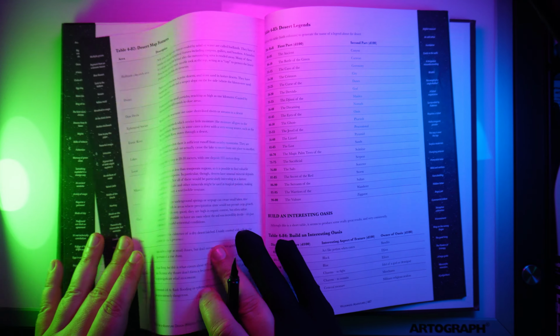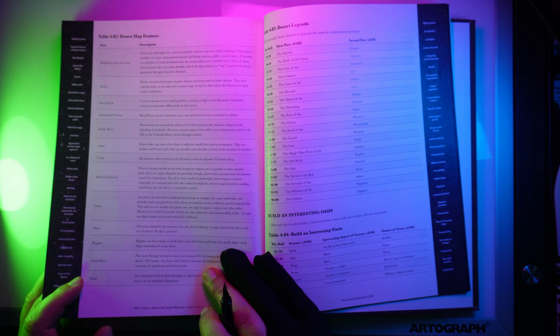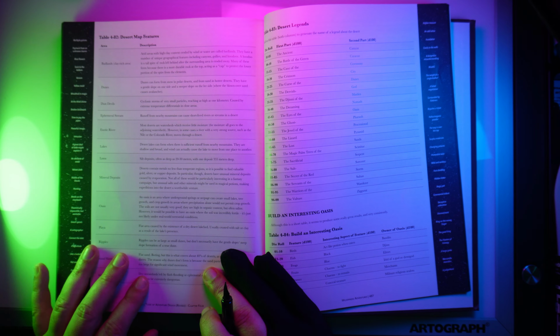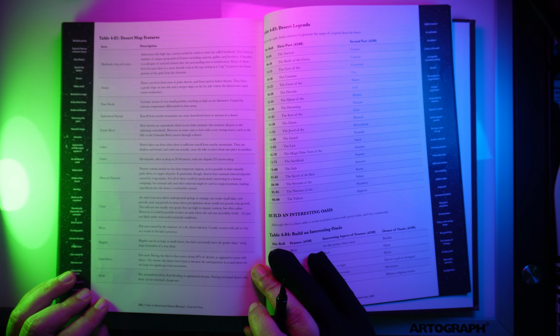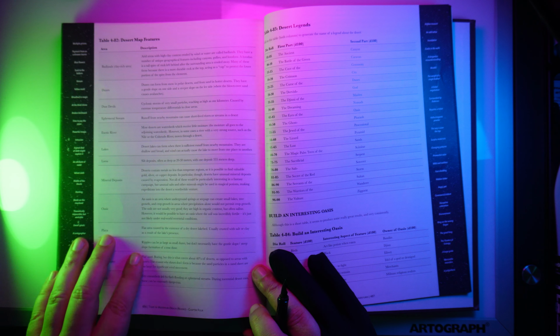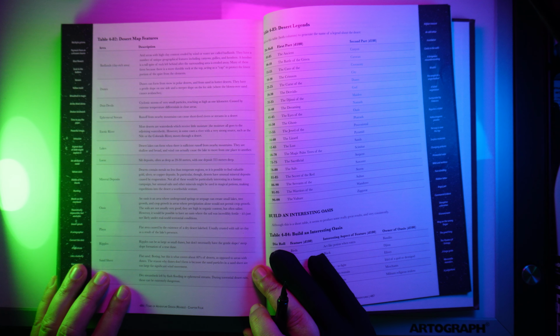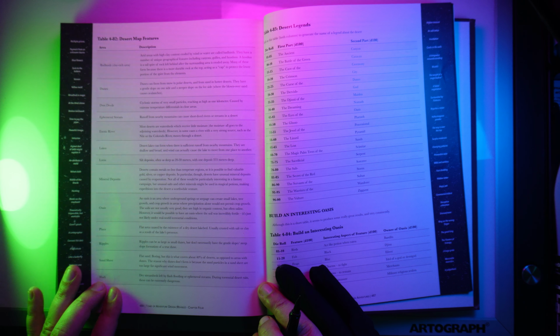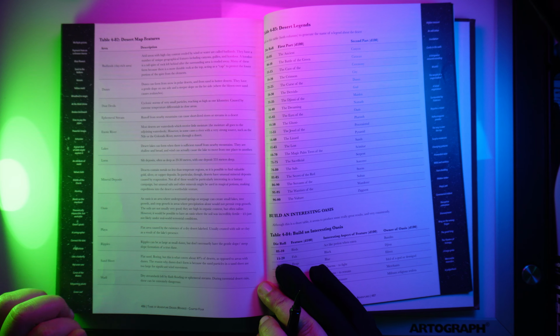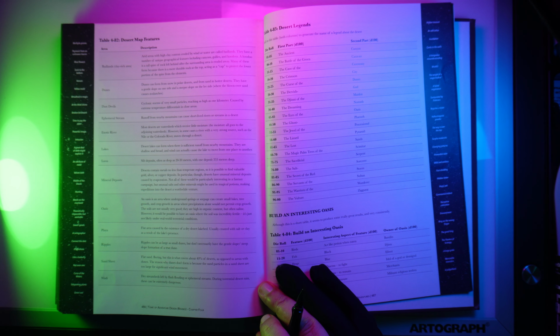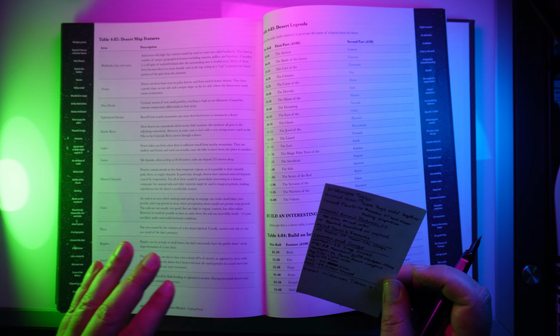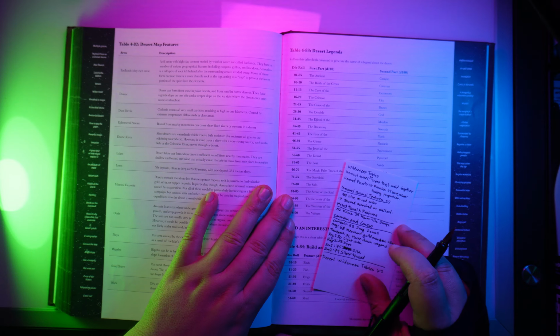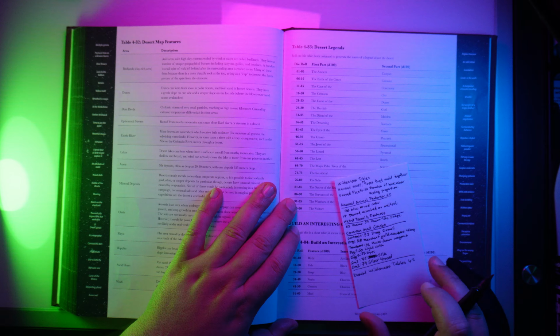All right, desert. Oh gosh, it just goes on and on. Does this go on and on? No, this is desert map features. This is its own thing. Okay, so it's just using some words to describe some different features. Wadi: stream beds left by flash flooding or ephemeral streams. During torrential desert rain, they can be extremely dangerous. Interesting. So these are just features you can add to a desert. But I like that they're not rolled. It's encouraging you to think about it and place interesting things.